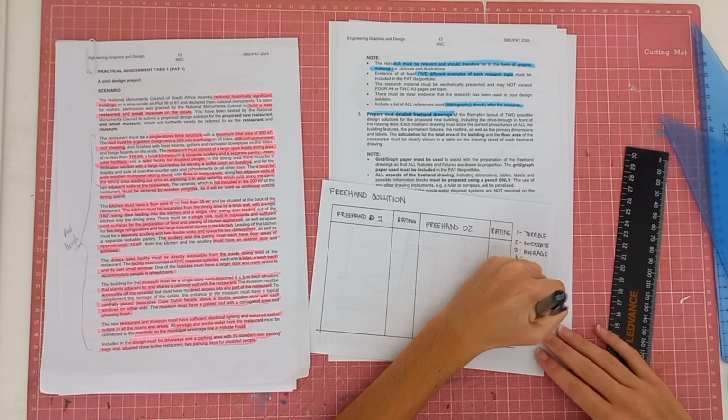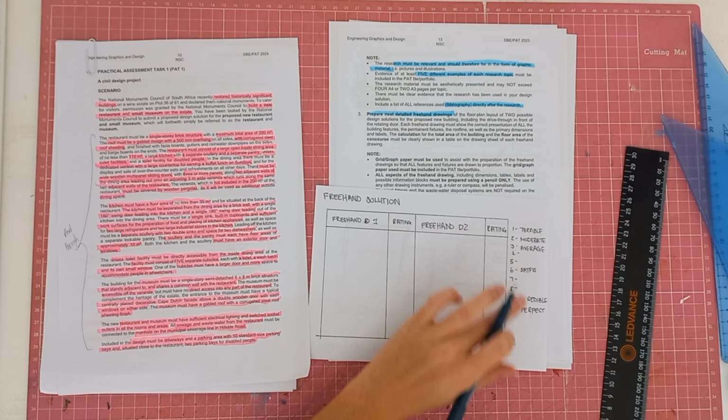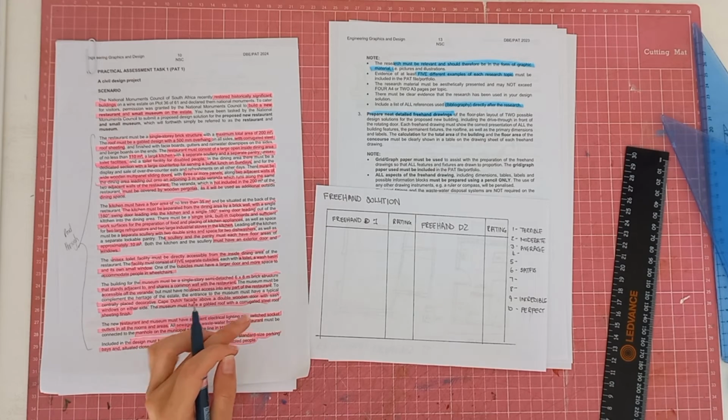But you don't actually have to use a scale like this. You can invent a scale of your own, as long as you have what it means on the side, so that your marker knows that 1 is terrible and 10 is perfect. Okay, so that kind of thing.